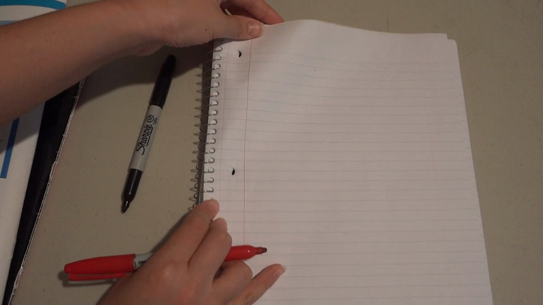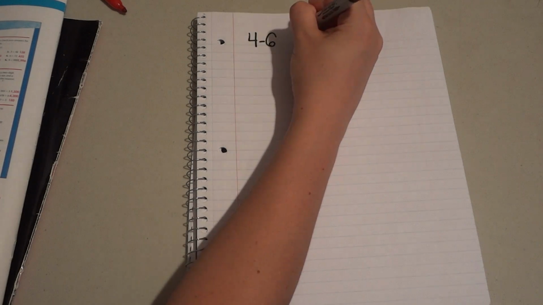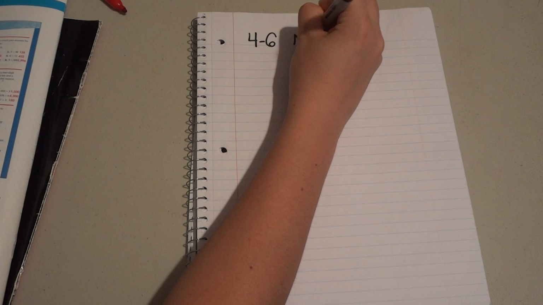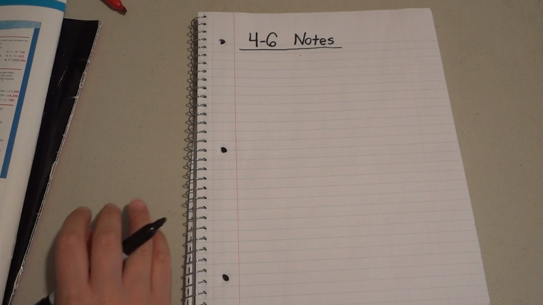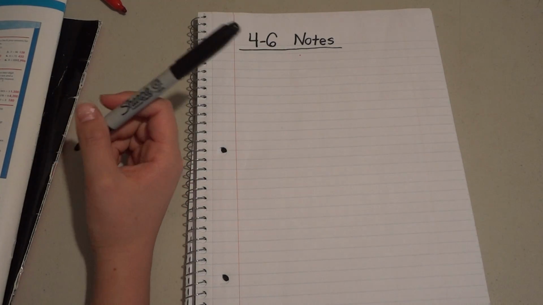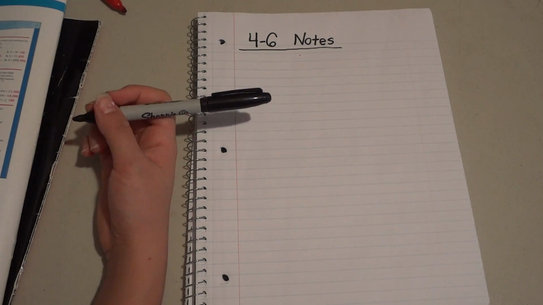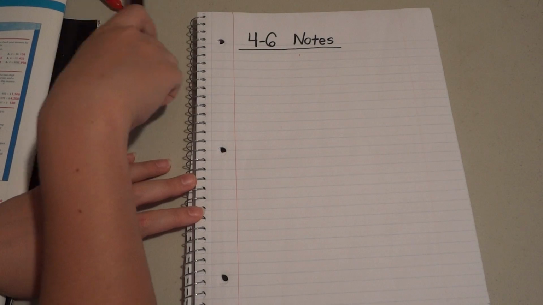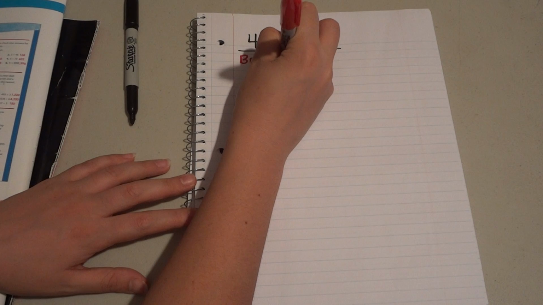Go ahead and find a wonderful page that says notes. 4-6. Now, 4-6 is all about reasonableness in math. But instead of talking about reasonableness, because I think a lot of it is knowing your math skills from 4-1, 2, 3, 4, and 5, we're going to do a quick review of what we learned. And I want to go over 3 things. I want to go over breaking apart, because remember, tomorrow's your test.